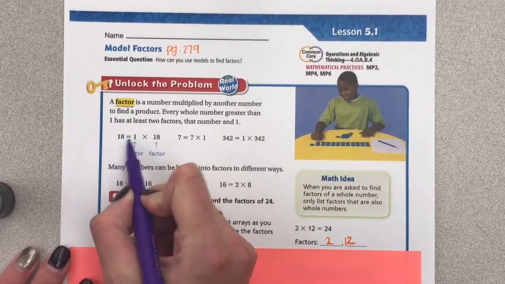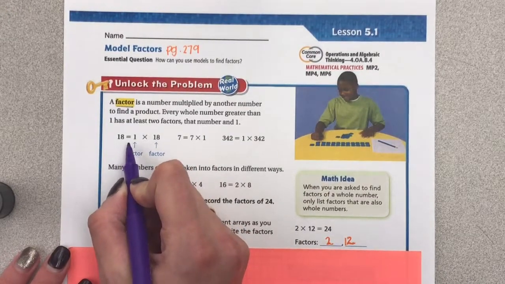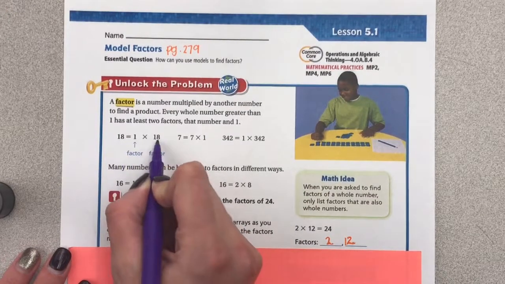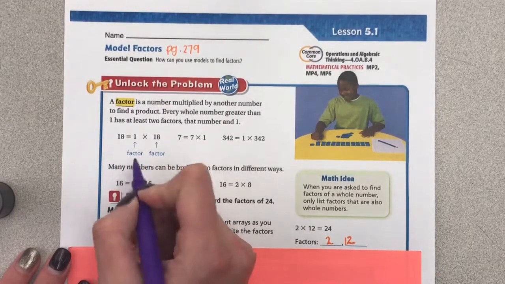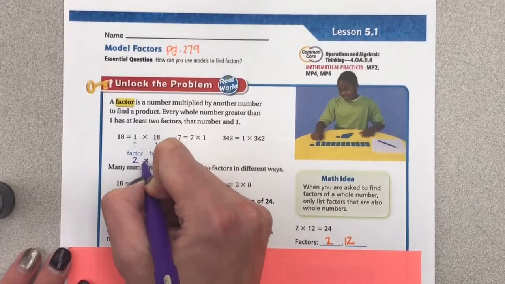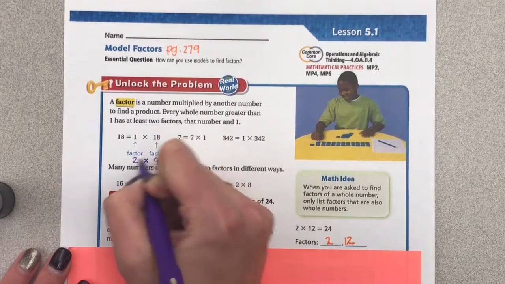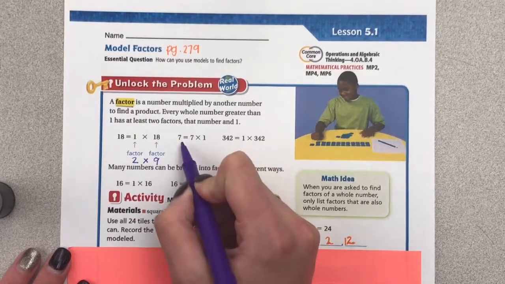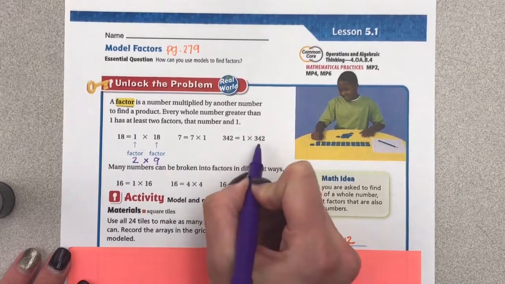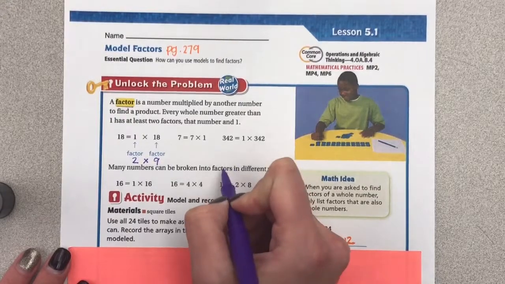So if we look at 18, one way that we can get 18 is by doing 1 times 18. So 1 and 18 are both factors of 18. You could also do 2 times 9 to get 18. So 2 and 9 are also factors of 18. Just like 7 and 1 are factors of 7, and 1 and 342 are both factors of 342.